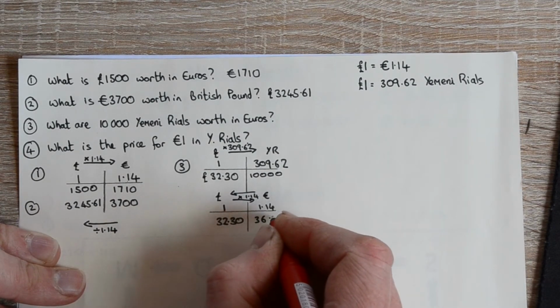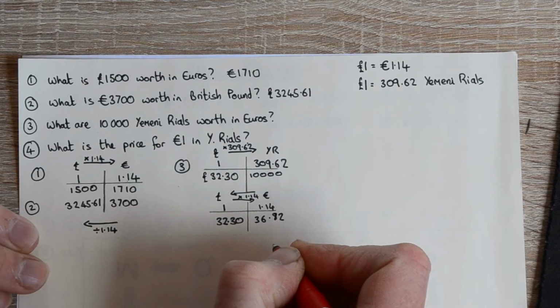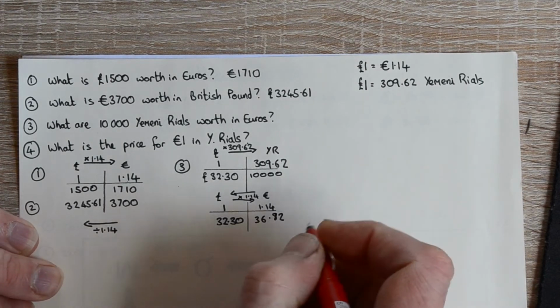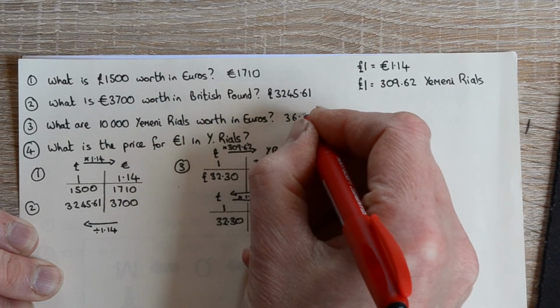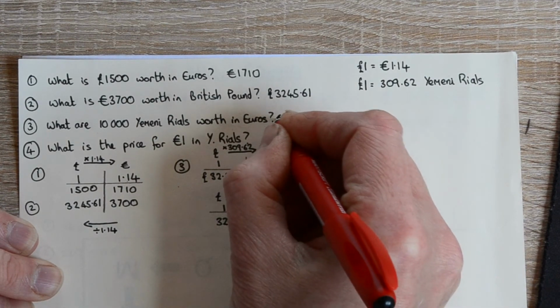Round to 2 decimal places, there we have it. So 10,000 Yemeni riyals are worth 36 euros 82.